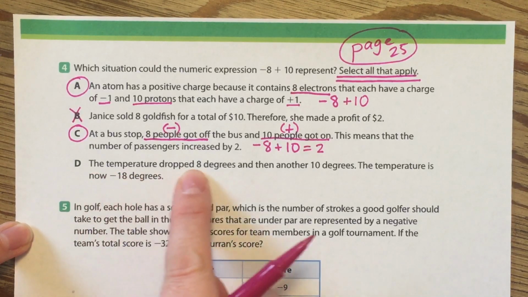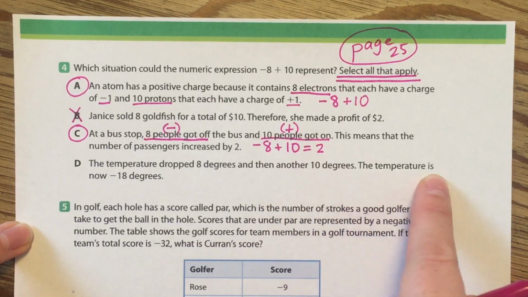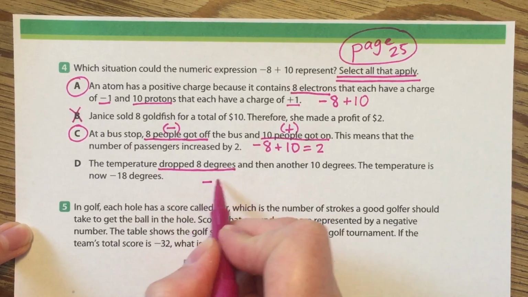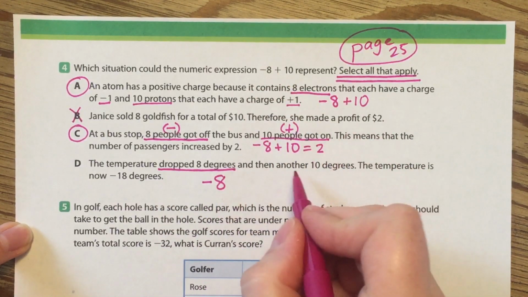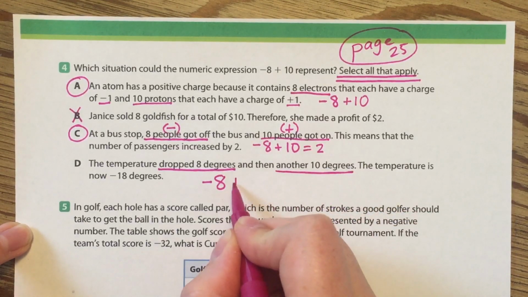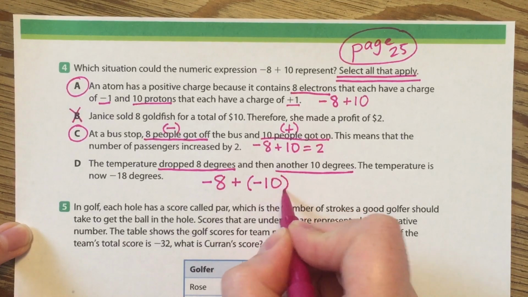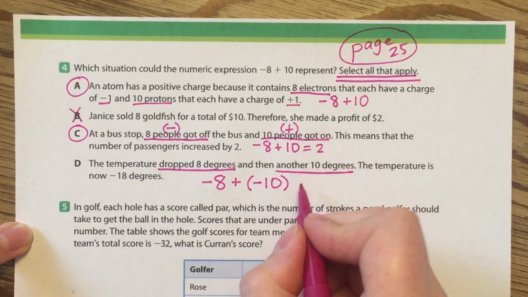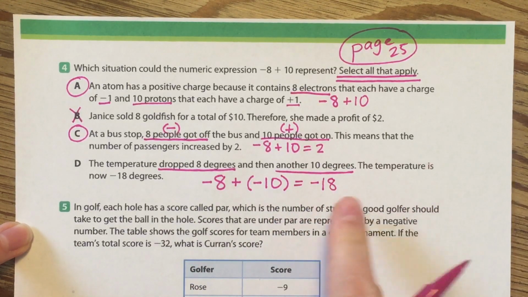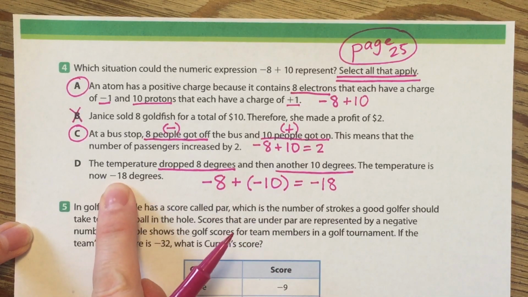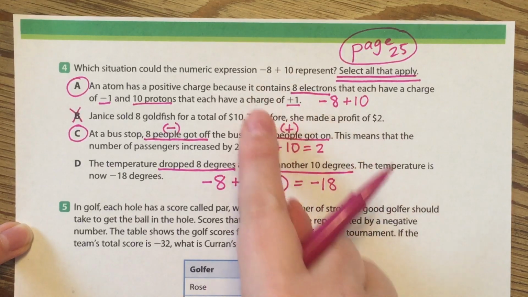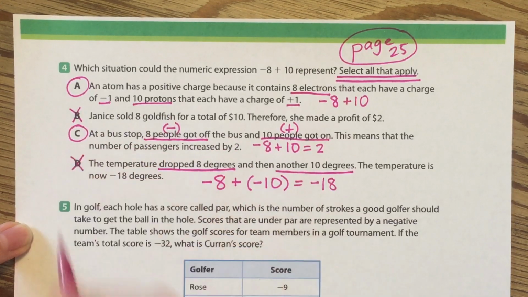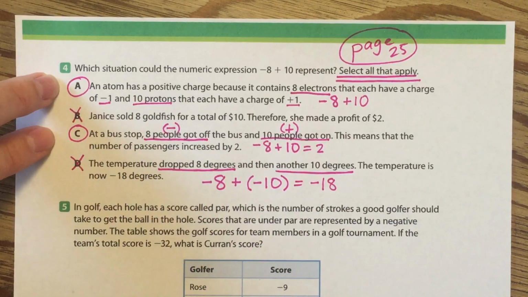And option D, the temperature dropped 8 degrees and then another 10 degrees. The temperature is now -18 degrees. So when the temperature dropped 8 degrees, that's -8. So we're getting close, we're good there. And then it dropped another 10 degrees. So we would have to add to that -10 degrees. So it dropped 8 and then it dropped 10 more. So that's 8 negative things plus 10 more negative things makes a total of 18 negative things, or more specifically -18 degrees. So that's not quite what we had up here. We needed the 8 negatives and the 10 positives, so we have a mismatch with the 10s here, and so D is not an answer choice. So the correct answers were A and C.